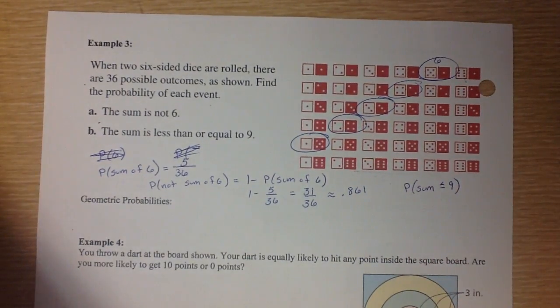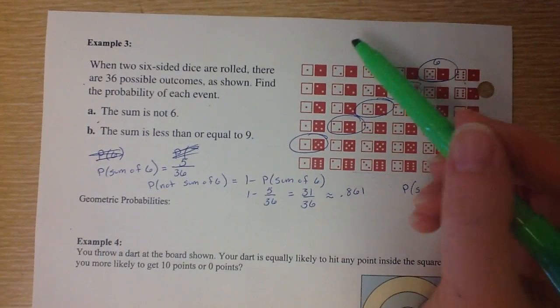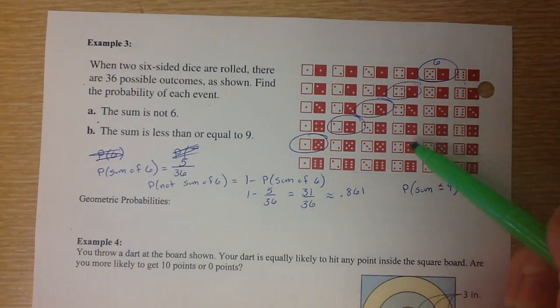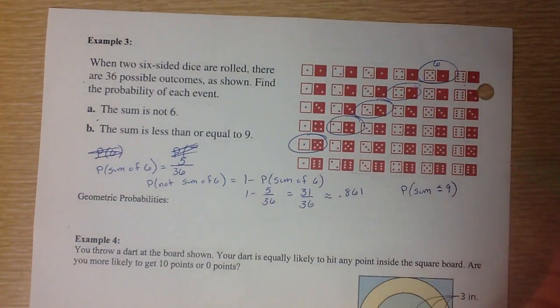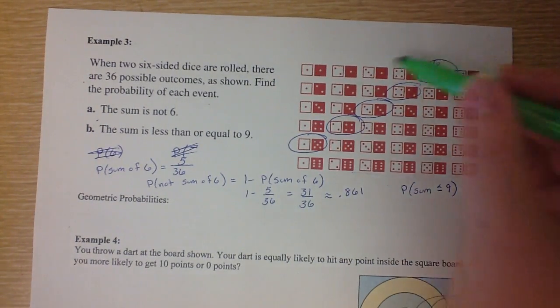So we could go through, let's take a different color, and let's mark the ones. Let's grab a highlighter. Here, we'll go green. Where the sum is less than or equal to 9. Well, let's see. There's a lot of them. So let's find where the sum is greater than 9, and then use the complement.